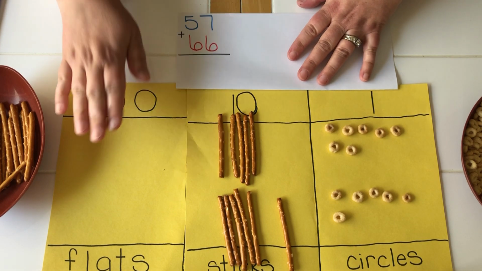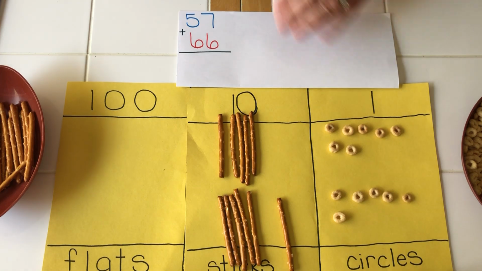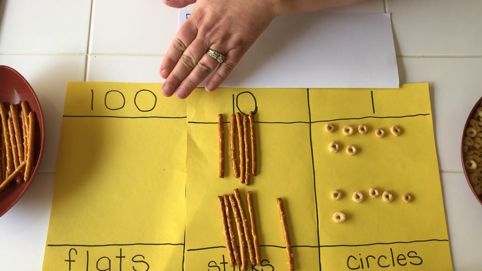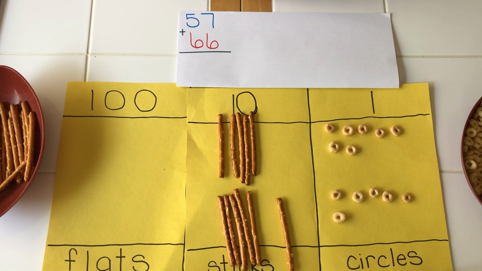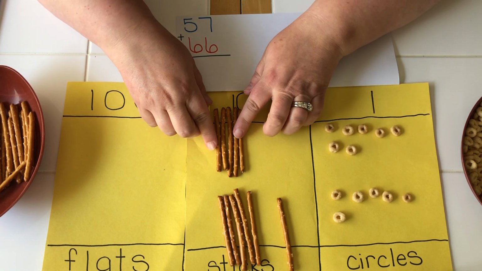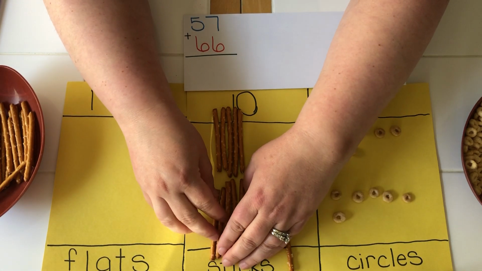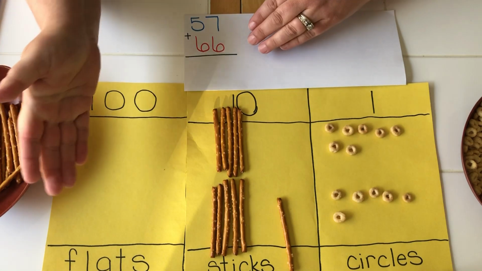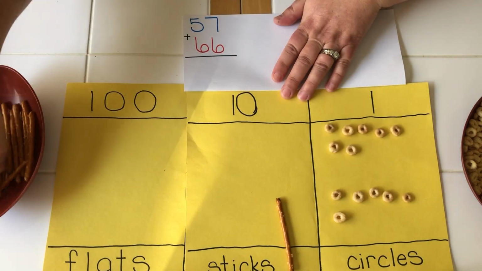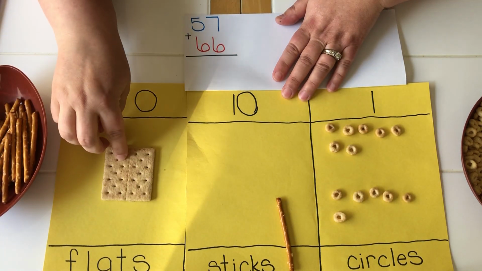So the first thing I'm going to do is look at my tens. And the question I ask myself is, am I going to make a new 100? Just like we were saying before, am I going to make a new 10? I start this time with, am I going to make a new 100, because it's a large number. So I take a look at my pretzel sticks and I say, yes, I am. I have 50 and 50. And I know 50 and 50 is a new 100. So I take my pretzel sticks and I exchange them for 100.